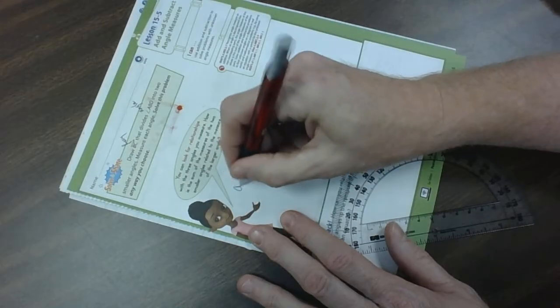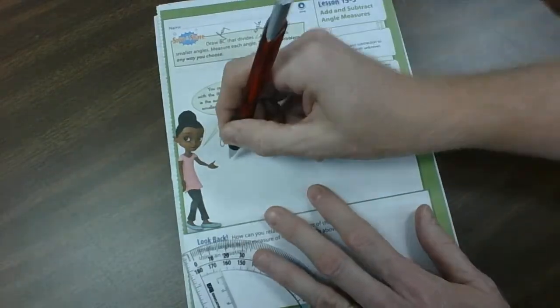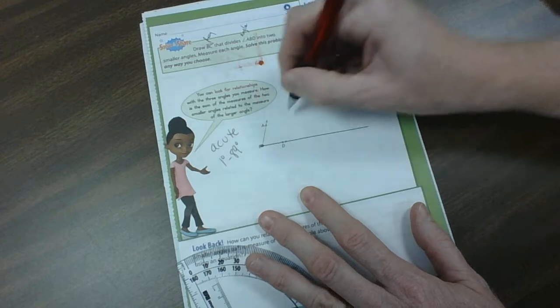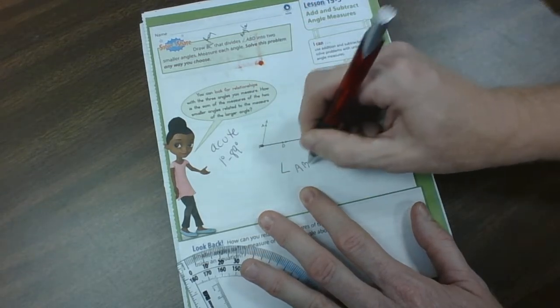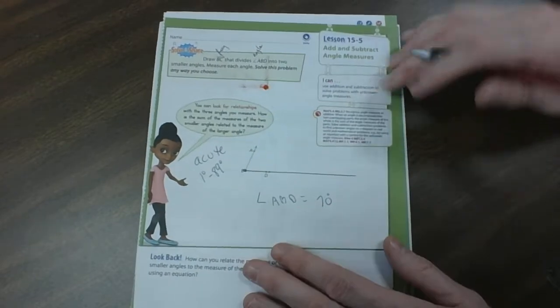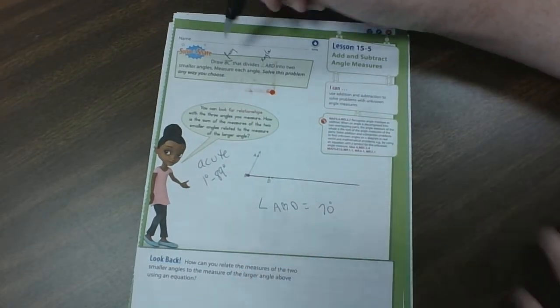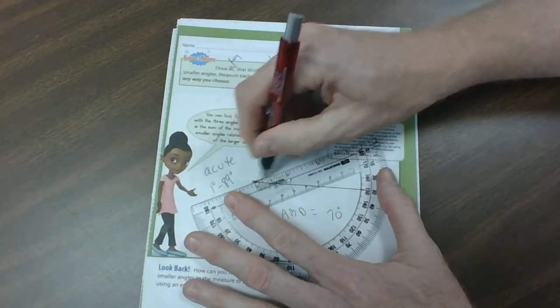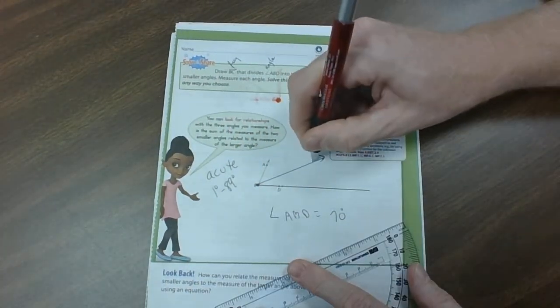Okay, so it's an acute. And a lot of you need to review this. The acute will be from 1 to 89 degrees. This guy was 70 degrees. So the angle ABD equals 70. Now here's what they want you to do. Draw a ray that divides it. So they just want you to take your protractor and draw a ray. And put a C here.